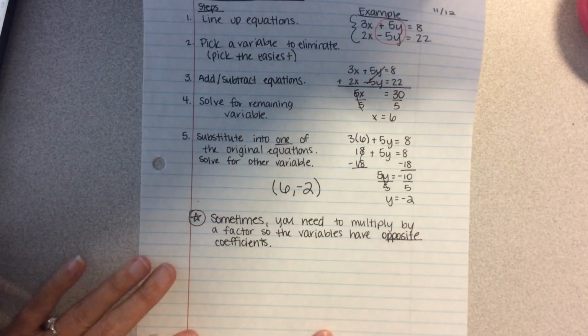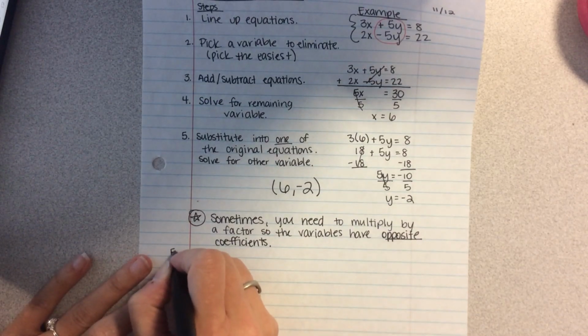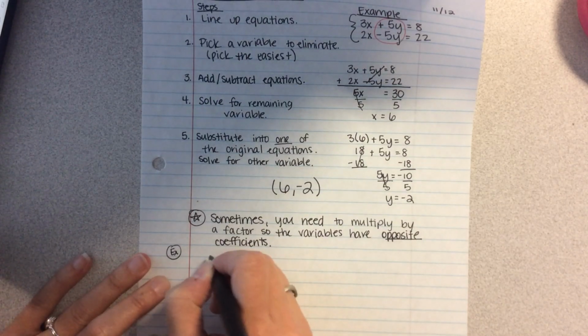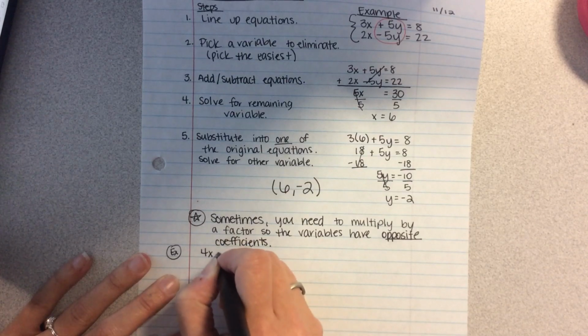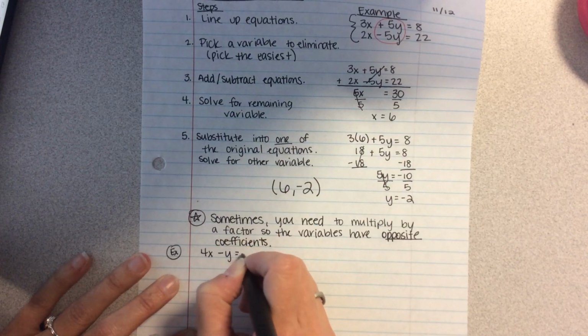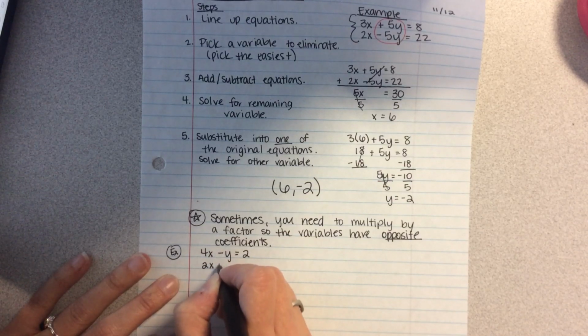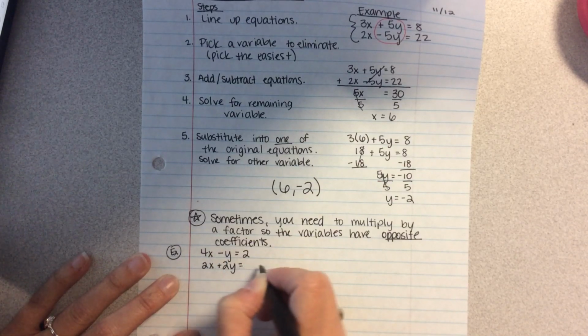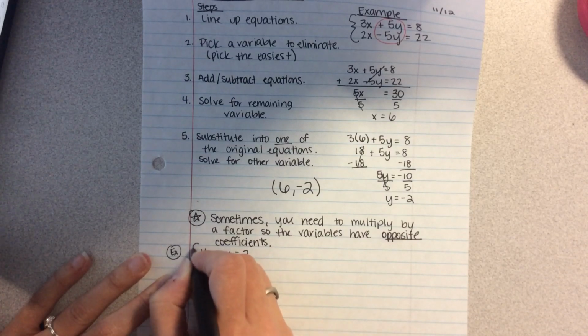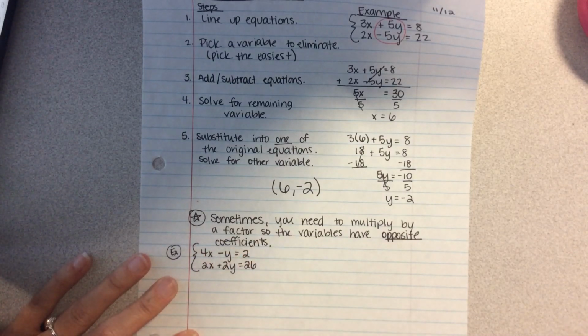So let's do an example. Let me show you what that's going to look like. We're going to have 4x minus y equals 2, and then 2x plus 2y equals 26. So there is my system.